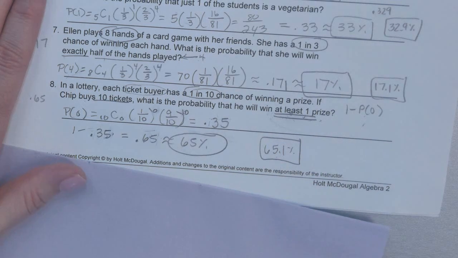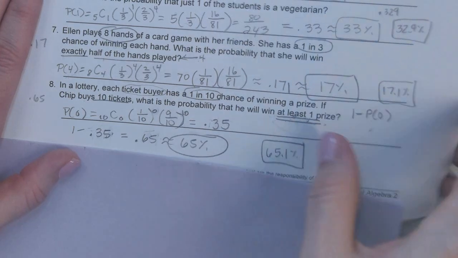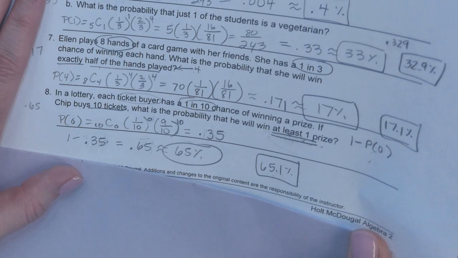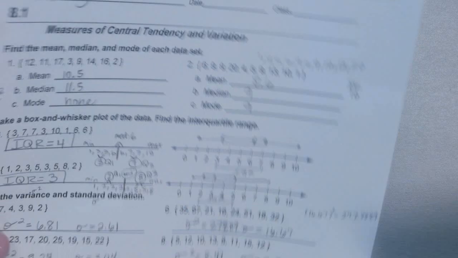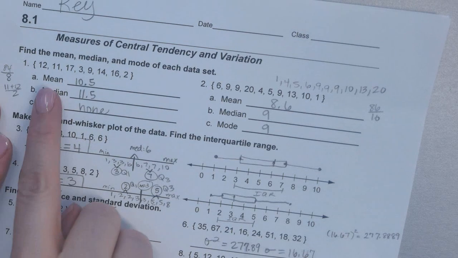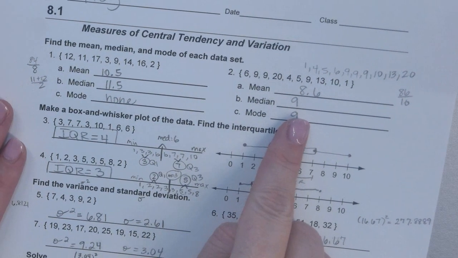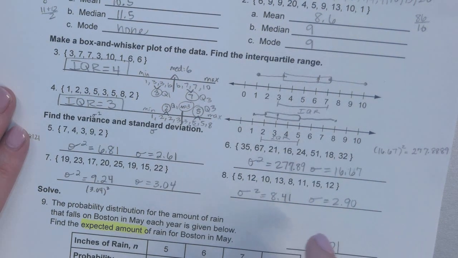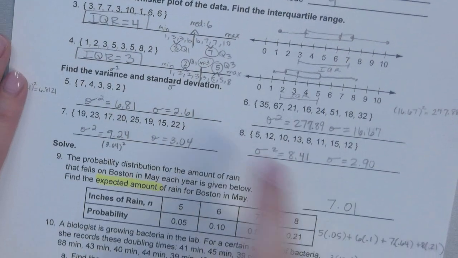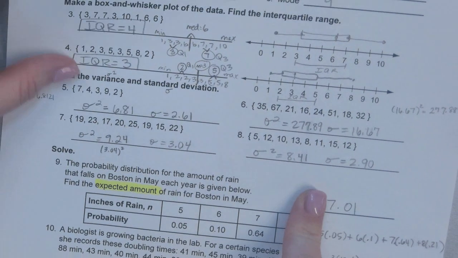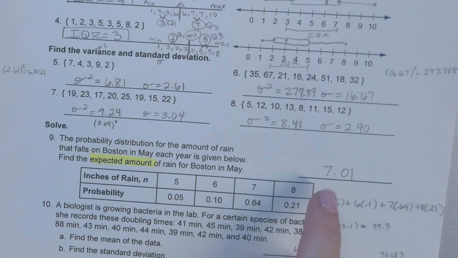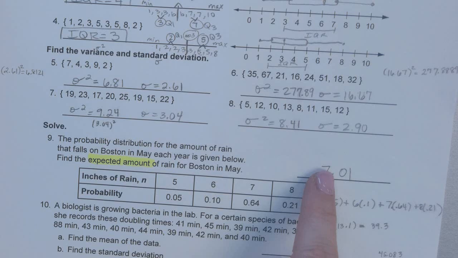Okay, so what are some things that you think we're going to have to review tonight so we're ready for our quiz? Probably nothing. The probability equation? I'm on that. That's the hardest part. Okay, so we're feeling good about the mean, the median, and the mode. Too easy. Alright. Box and whiskers plots. Alright. Variance, standard deviation.